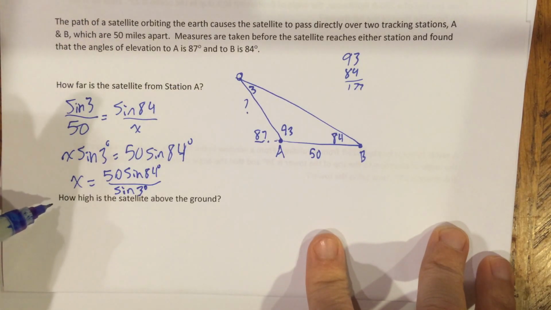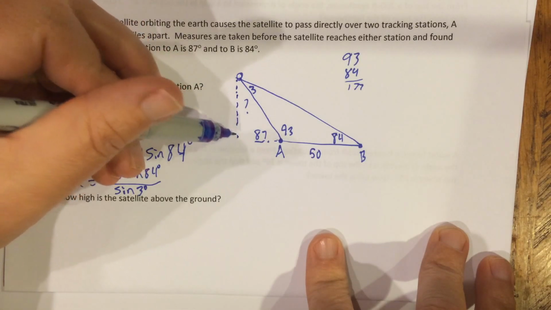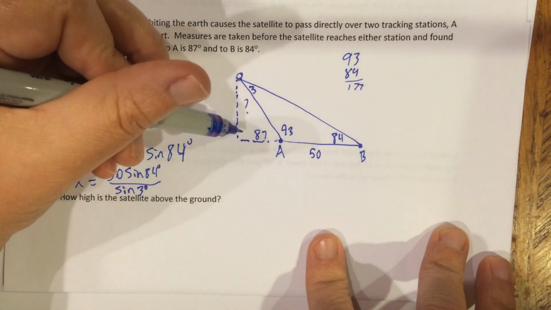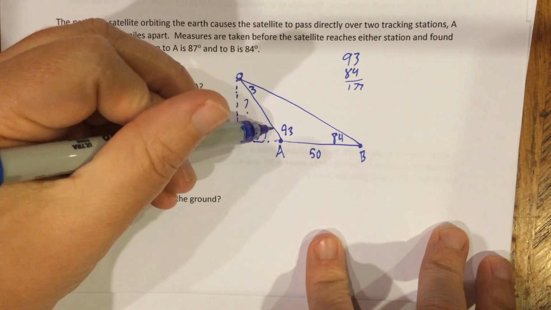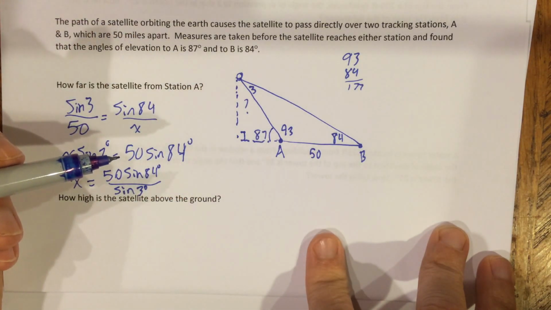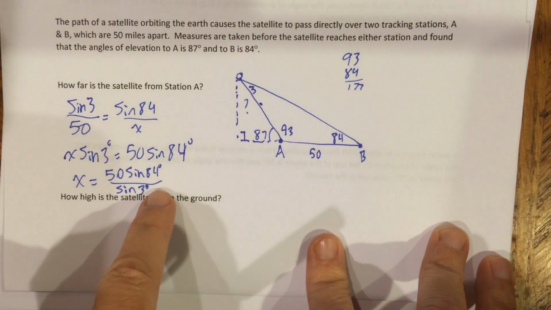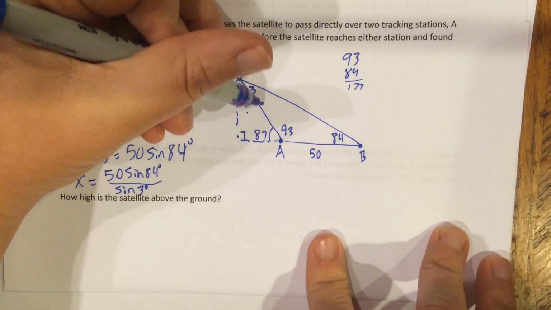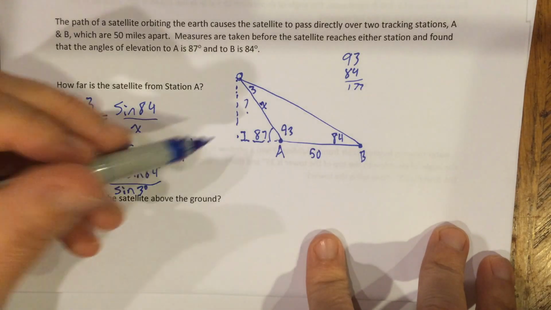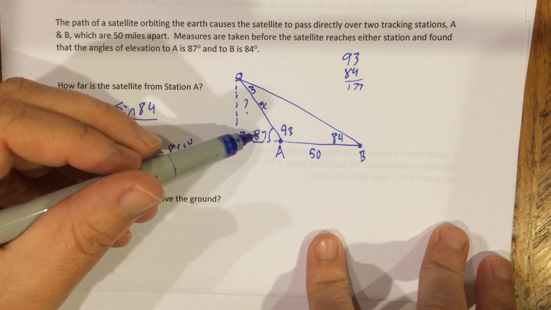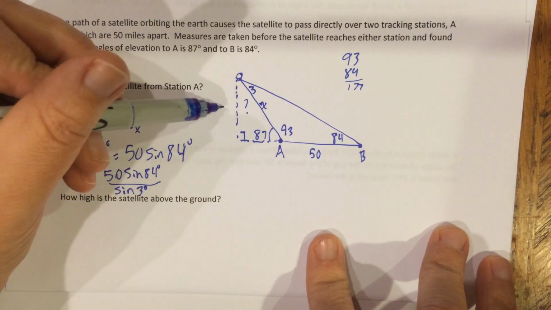Other thing I want to know is how high is that satellite above the ground? Well, if I drop it straight down, drop a vertical, that's going to be how high it is above the ground. And if I look here, I know that my angle here is 87. And I actually already know this side. That side is 50 sine of 84 over sine of 3. That side was x. So what do I have? I have an angle, I have the hypotenuse, and I'm looking for the opposite.